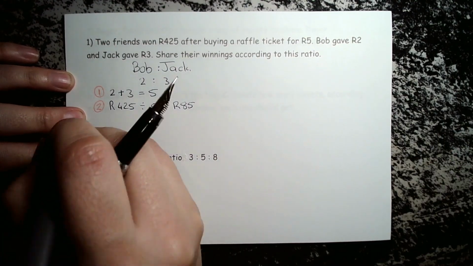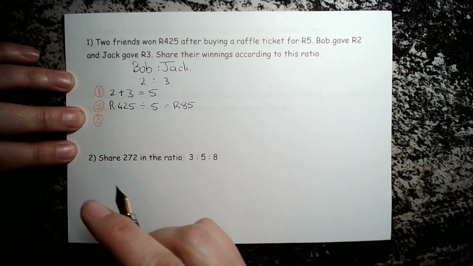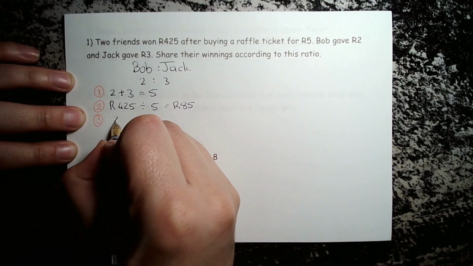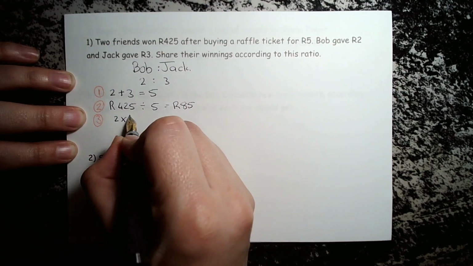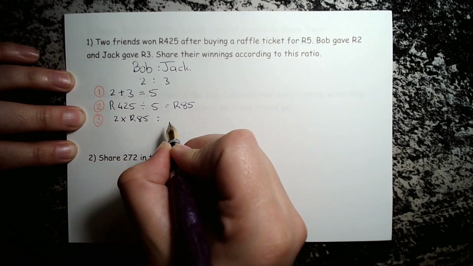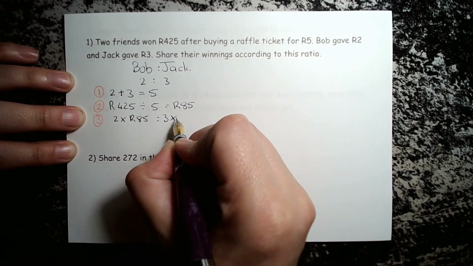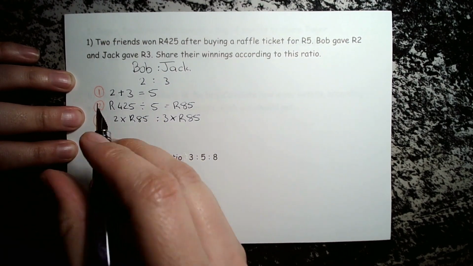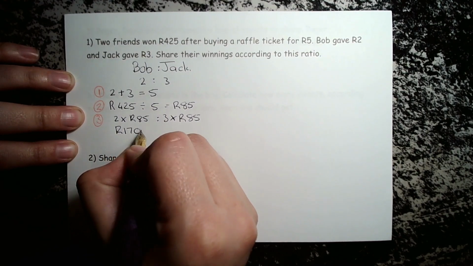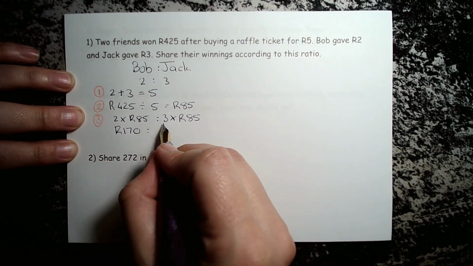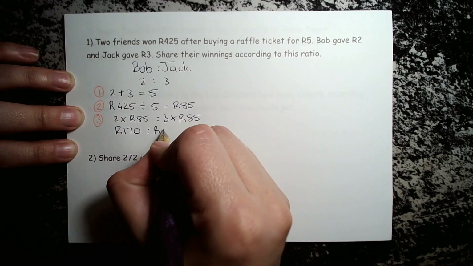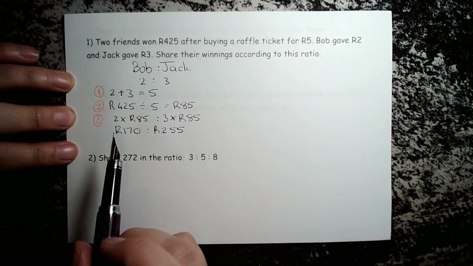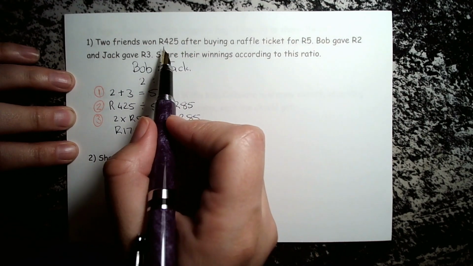So step 3, we take the 2 units that Bob gets, we multiply that by the quotient, and we take the 3 units that Jack gets and we multiply that by the value of the quotient. So 2 times 85 is 170, and 3 times 85 is 255. A quick way to check if you've done this correctly: if you add these up together, they should give you the original value.